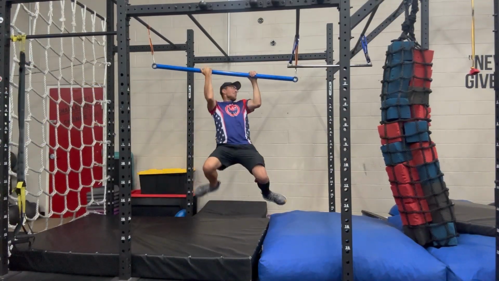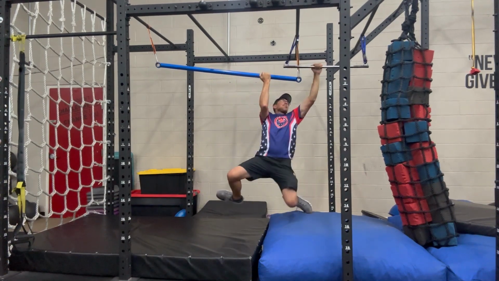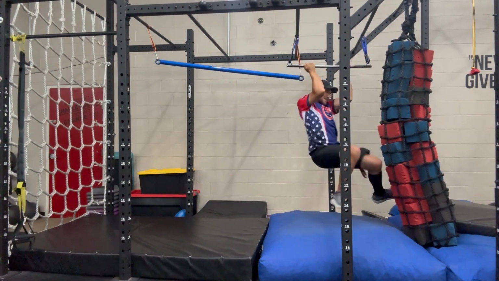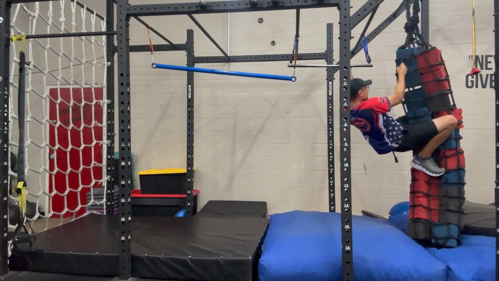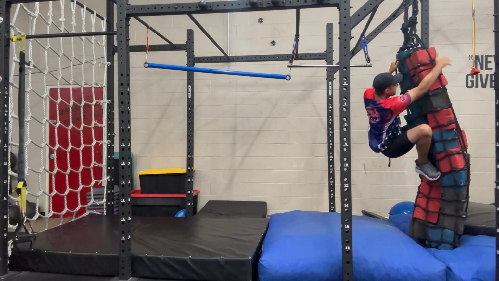For the bar traverse, you're going to make your way across the blue bar, across the trapeze bar, around the cargo net cubes to hit the bell. Then you can head to the fireman carry.